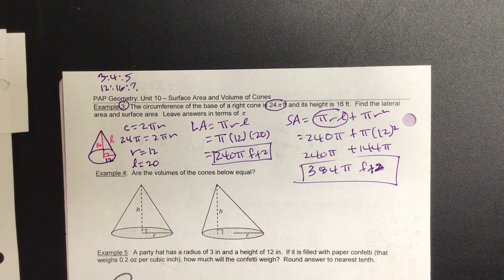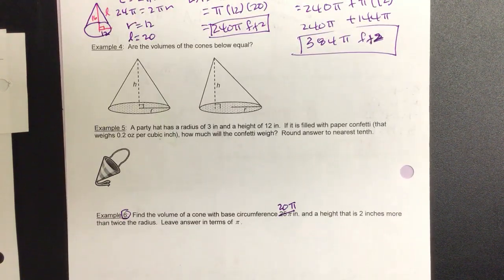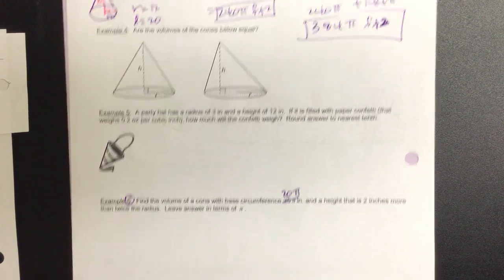Okay, if you're ready for the last one, thumbs up. I'm going to modify it. I want you to change up number 6. Instead of 25 pi, let's do 20 pi, just because when I half that, it's going to be a not so pretty number.